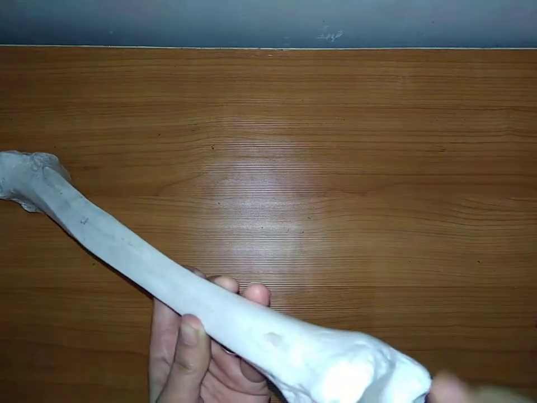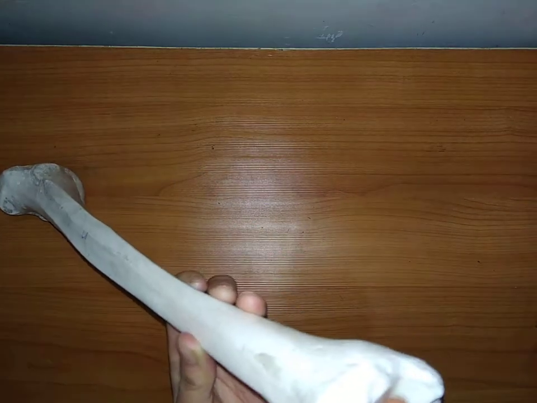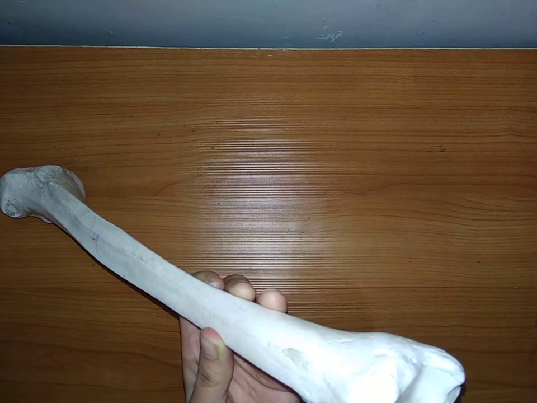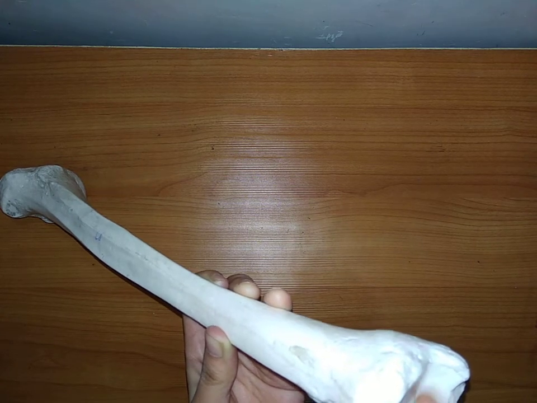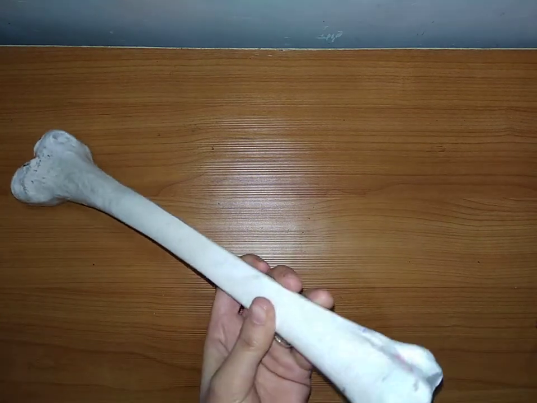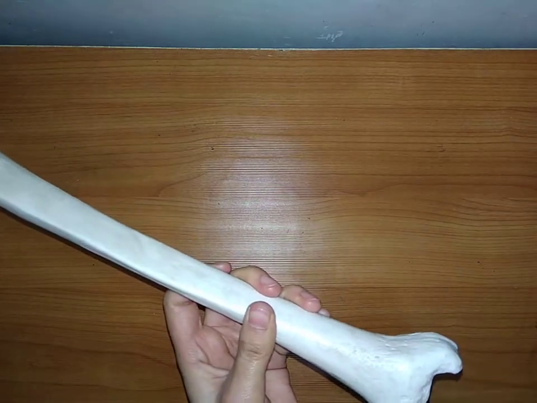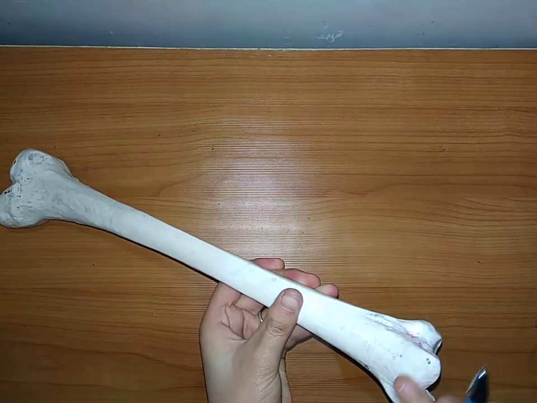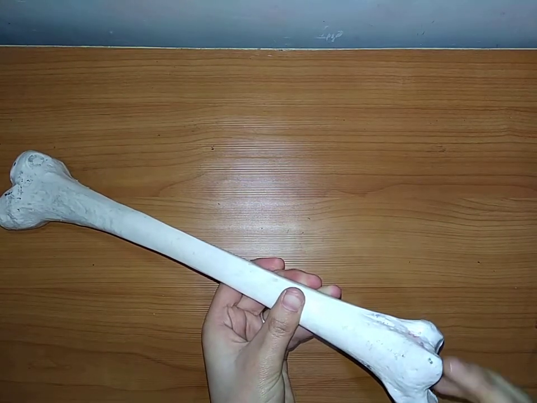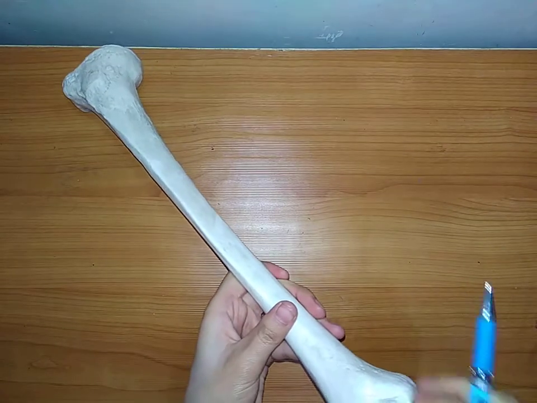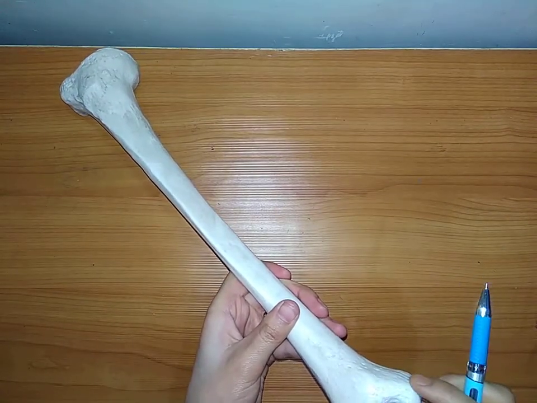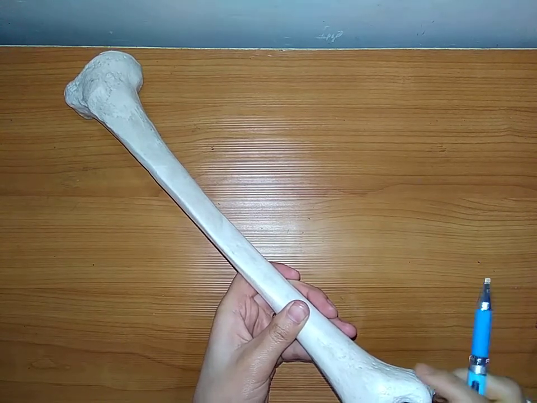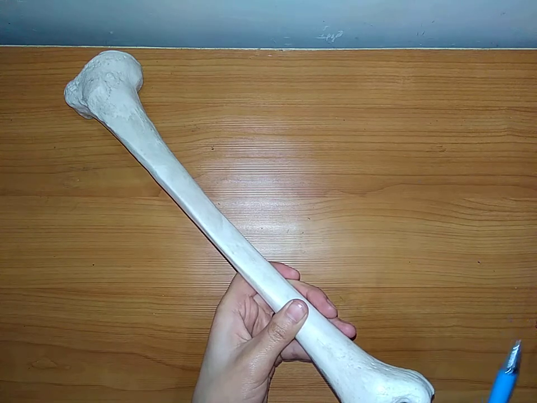Now the inferior surface. This inferior surface is articular and it articulates with the trochlea of the talus to form the ankle joint. This is the posterior surface of the medial malleolus. Now the medial malleolus is a strong but short projection directed downwards, and it forms the subcutaneous eminence of the medial side of the ankle.